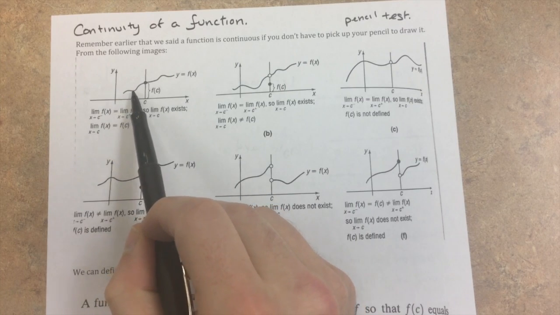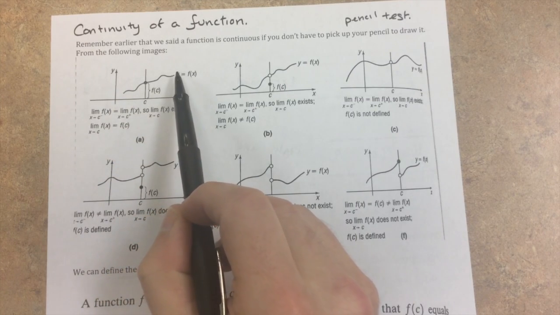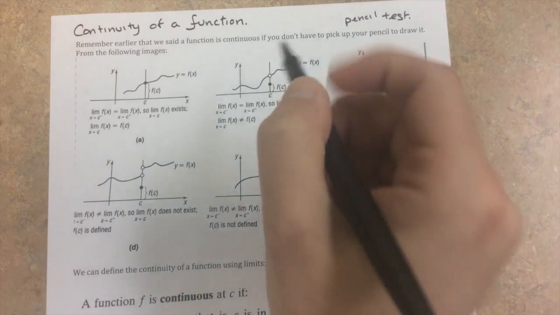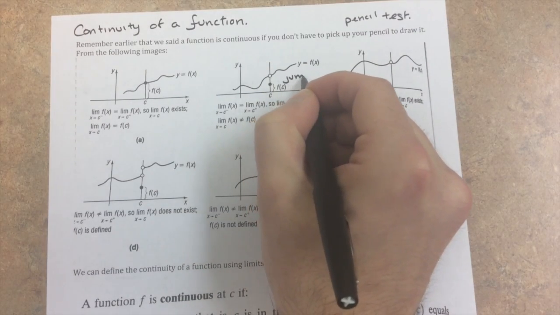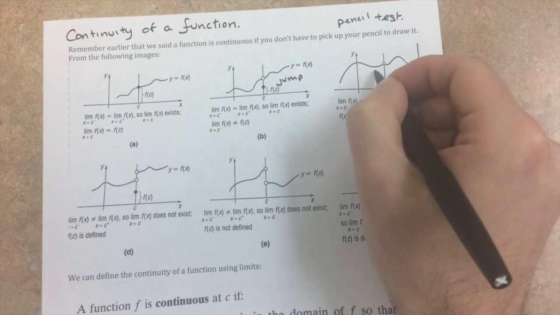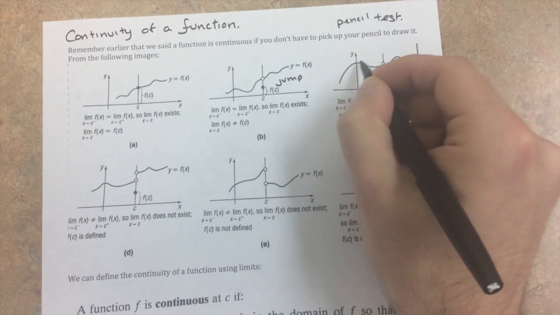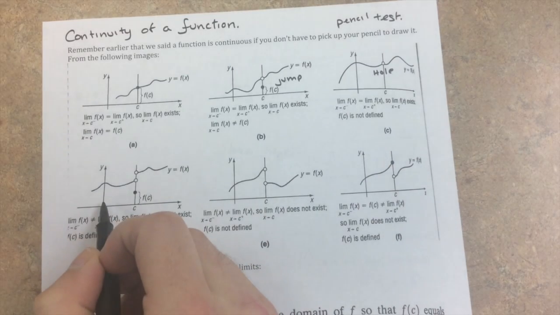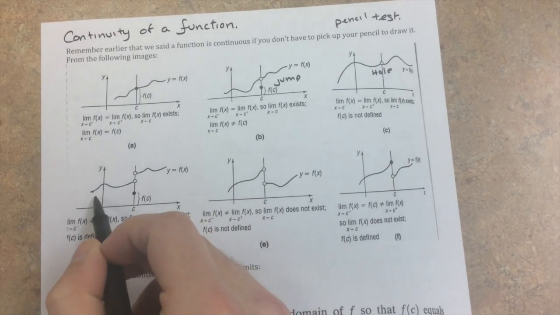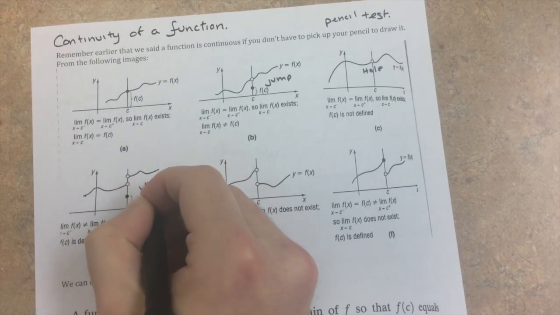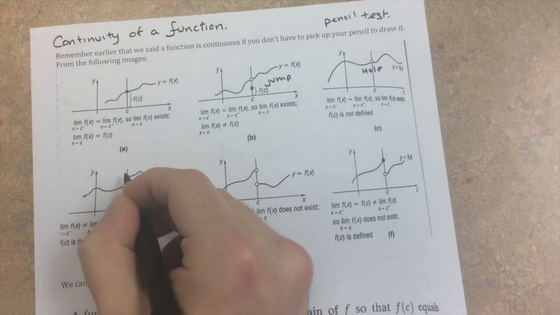So A is continuous. B has a jump. C has a hole, so we have to pick up our pencil because we can't be at that point. At D, we also have a jump discontinuity because we have to pick up our pencil.